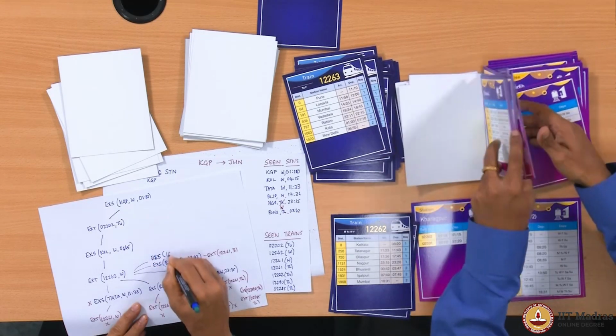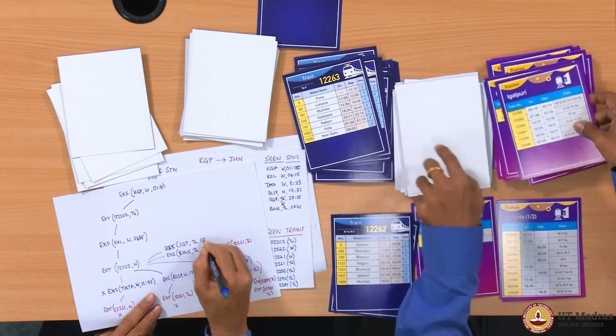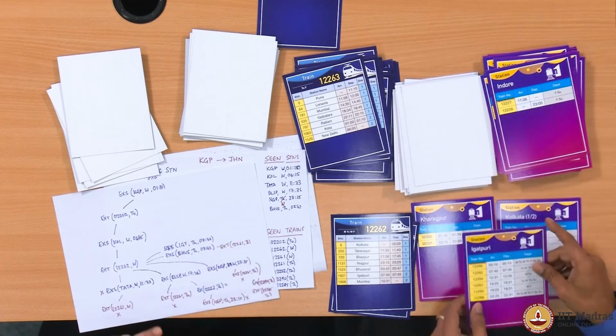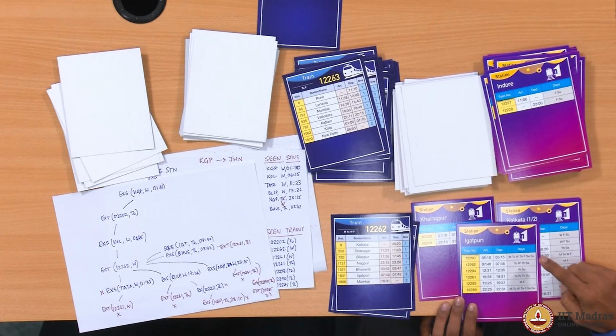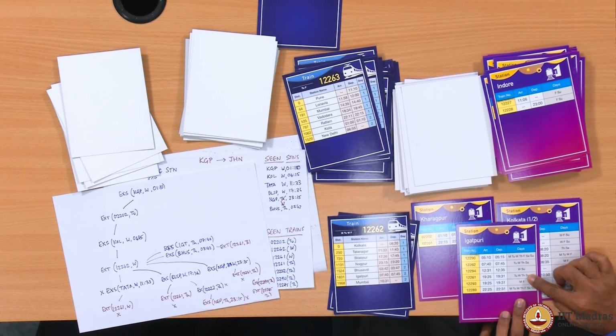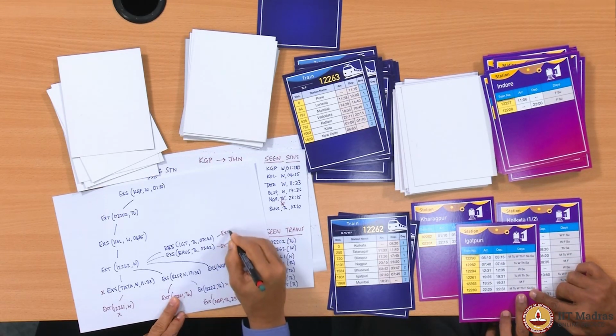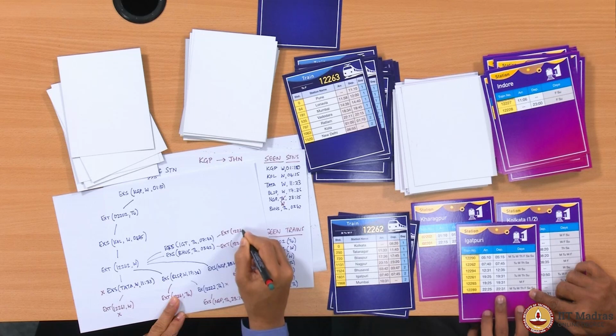Igatpuri, Thursday. Big junction, Igatpuri. Okay. Thursday 0740 we reached. Which train is that? 12262. Okay. 12261 is out. We have seen it already. Then 12289, 1031.